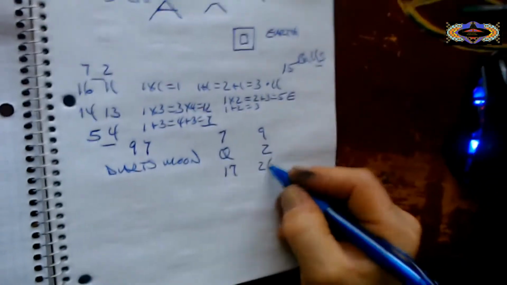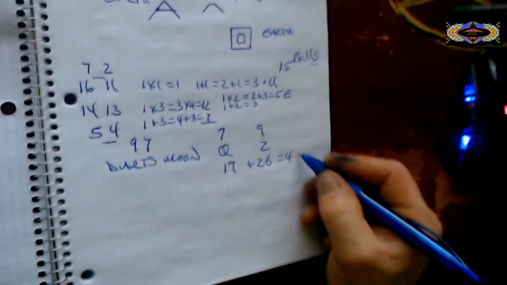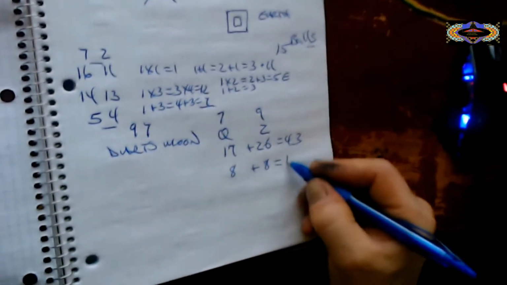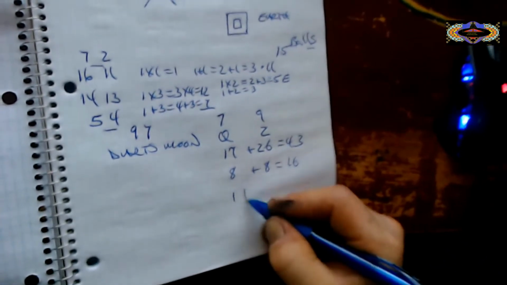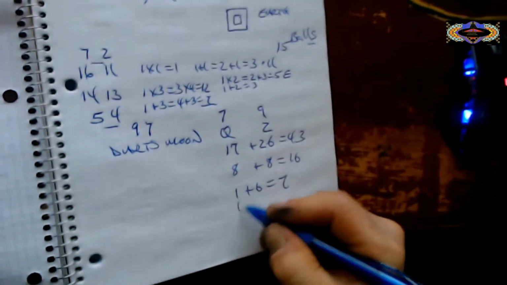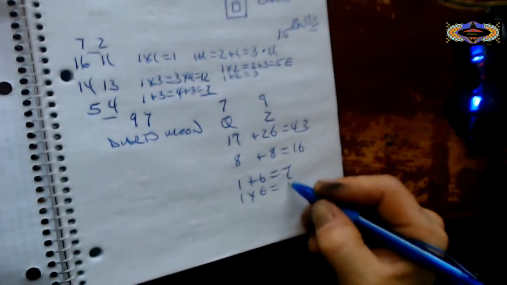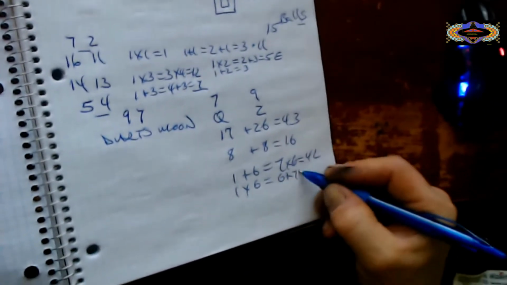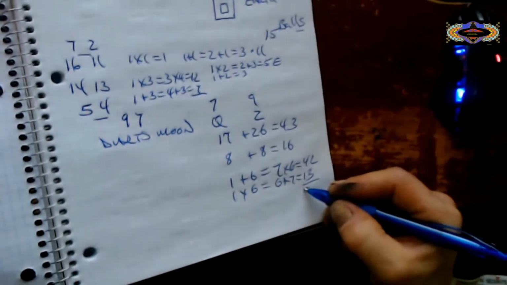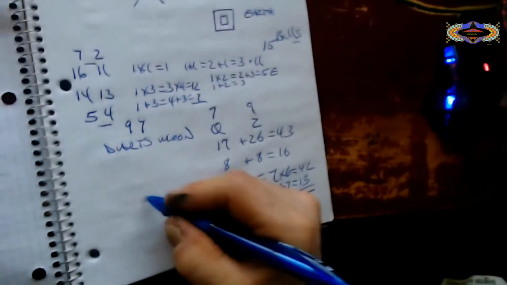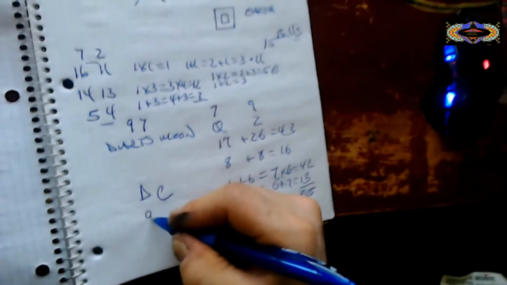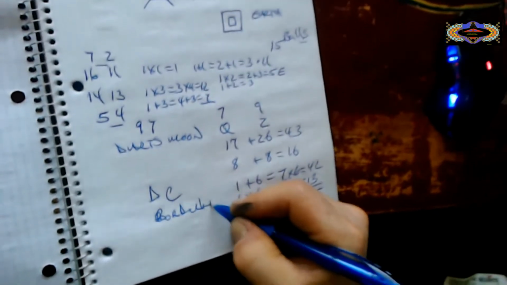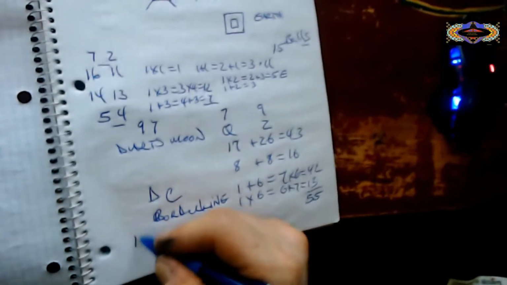17 and 26 equals 43. 6 and 2 is 8. 1 and 7 is 8. 8 and 8 is 16. 1 plus 6 equals 7. 1 times 6 equals 6. Times 7 equals 42. Plus 7 equals 13 equals 55, which is the DC borderline, or the DC front line.